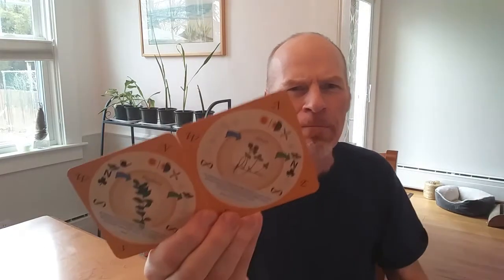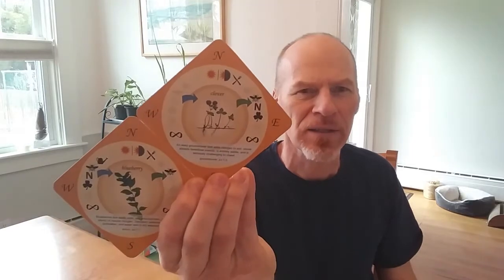So there are cards in the deck where you pair together two cards and you'll get that kind of symbiosis of mutual benefit between the two cards. So it's reflecting in the game what you would find in real life in your landscape when you were trying to plant with something called companion planting. And so these two plants are essentially companions.